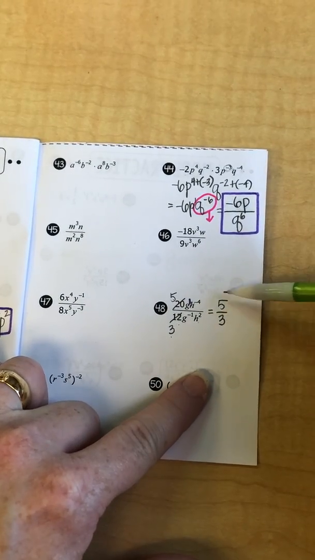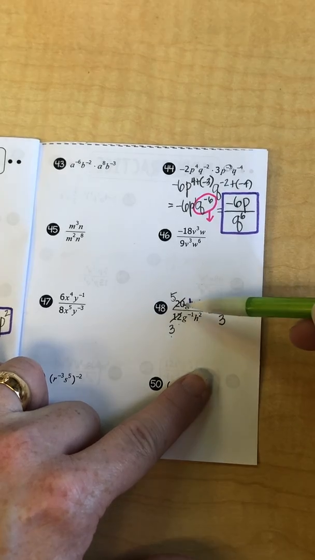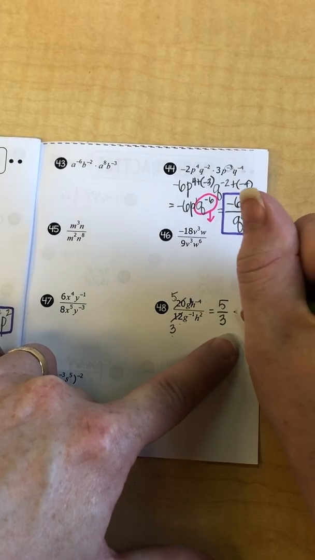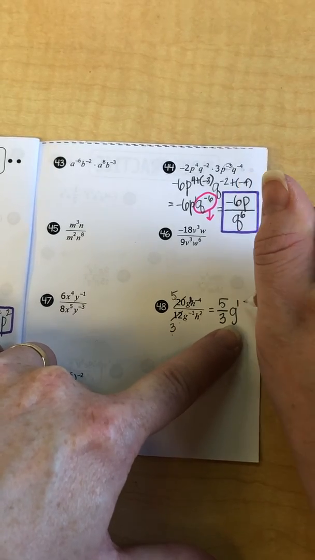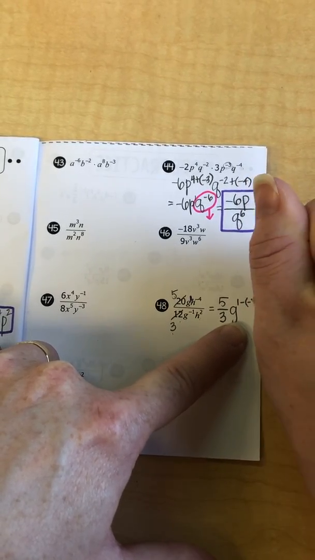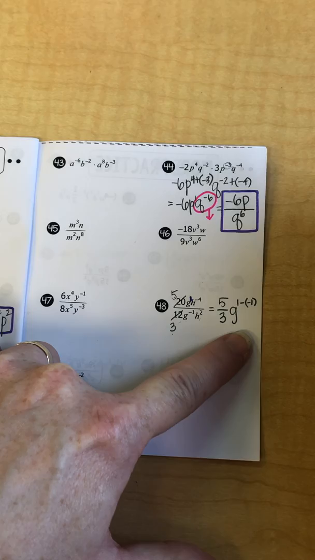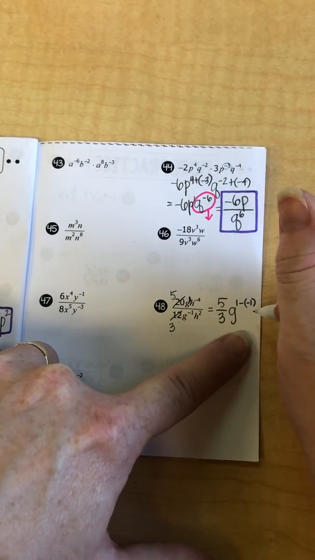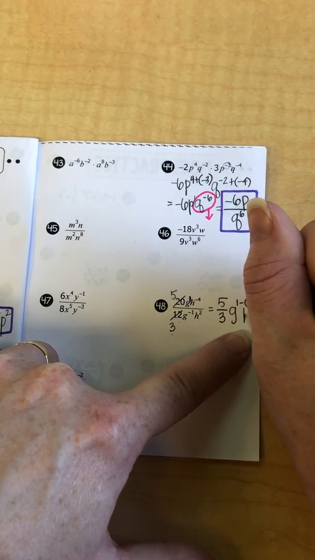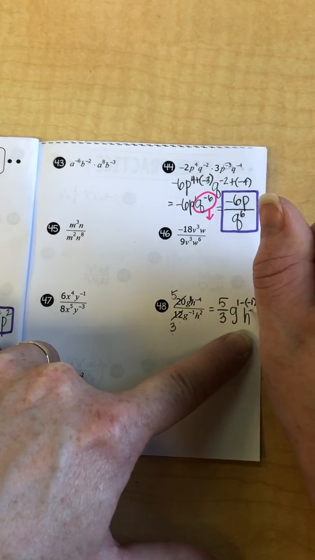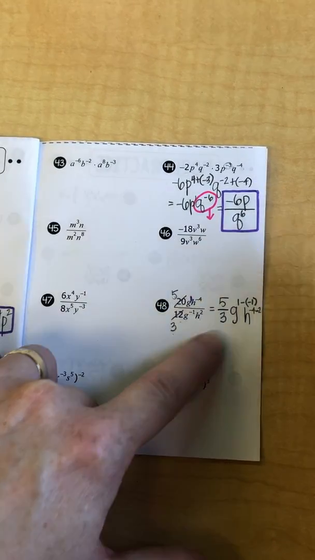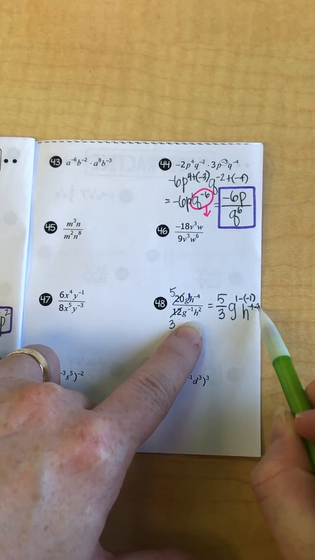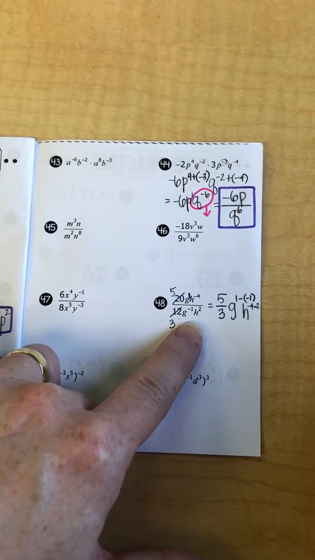I'm going to write it as a single fraction for now, and I'm going to work with the G's and the H's. So I have G to the first minus the negative 1 power, and I also have H to the negative 4 minus 2 power. That was not a negative 2, so I don't have to have my parentheses, okay?